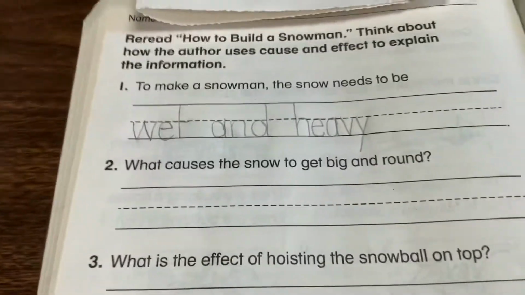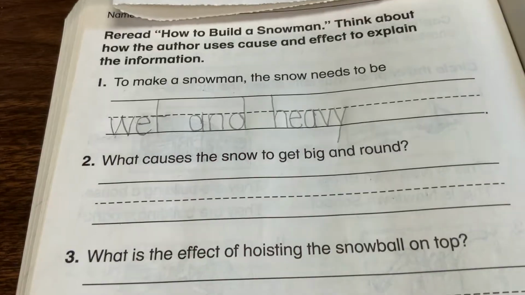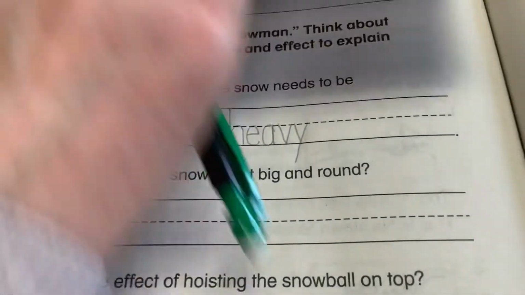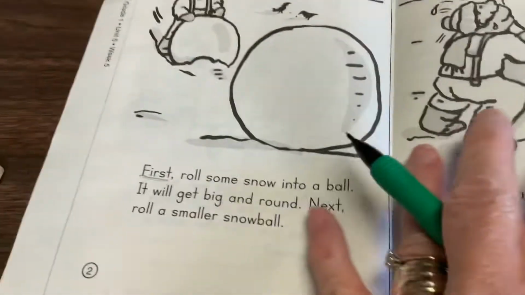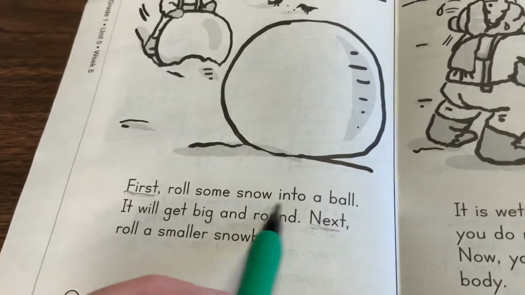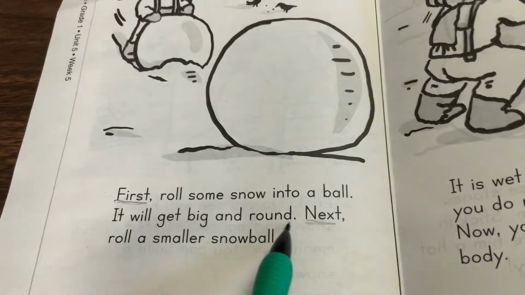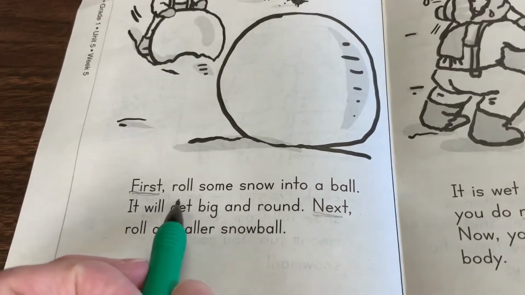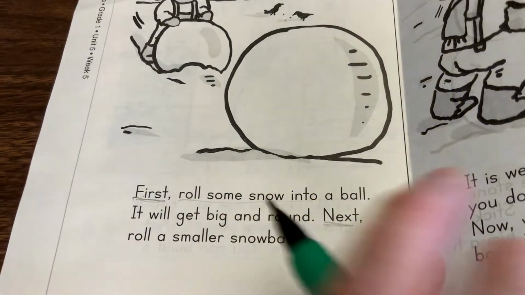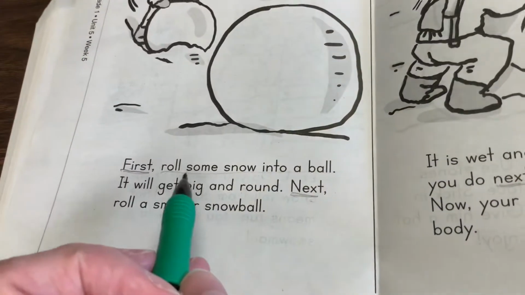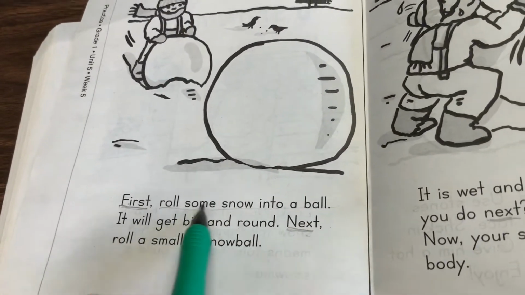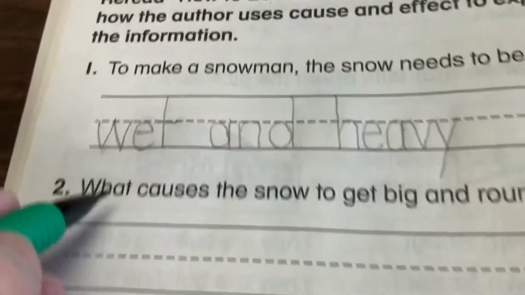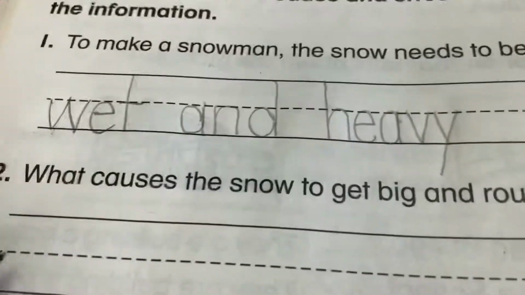Okay, second question. What causes the snow to get big and round? Well, let's look at our paper. Okay, this isn't talking about it getting big and round yet, so let's go to page 2. First, roll some snow into a ball. It will get big and round. So what causes it to get big and round? Rolling it into a ball. Now, do we have to write the whole thing, roll some snow into a ball? We can take out some snow and put it if we want to. So, what causes the snow to get big and round?